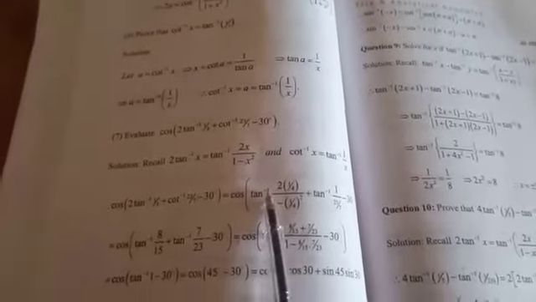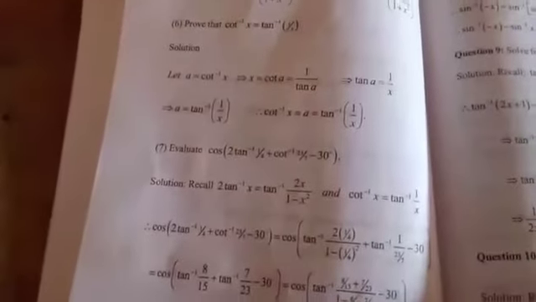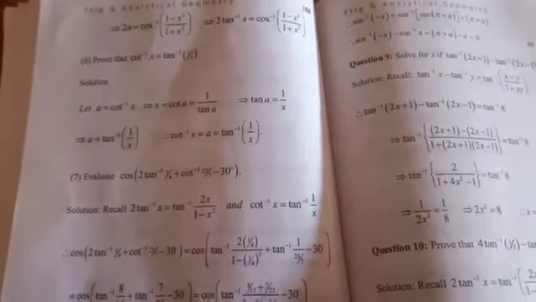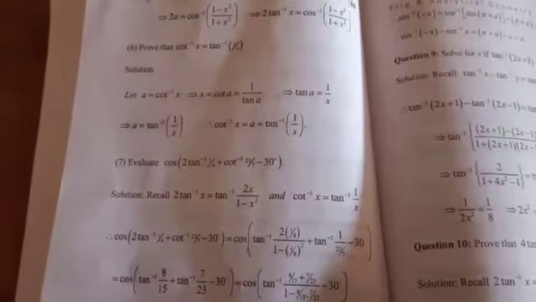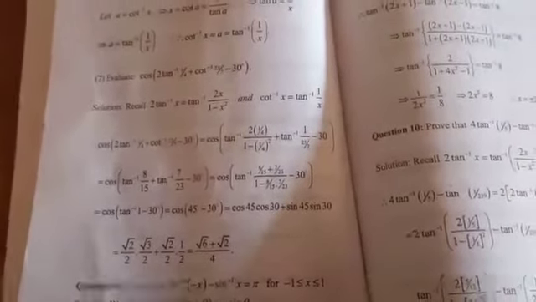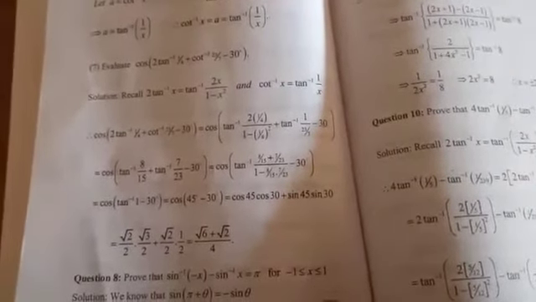Of course, the student should prove this. Evaluate cos of 2 arc tan 1 over 4 plus cot 23 over 7 minus 30 degrees. Show or evaluate problem 7. The student should go through it, and the solution is like this. The final answer is root 6 plus root 2 over 4. So the student can go through that, and that's where we'll stop today.